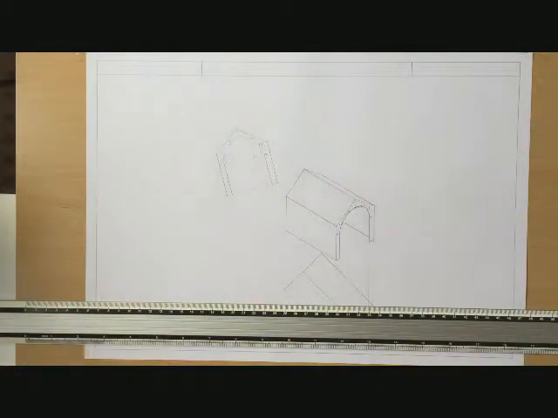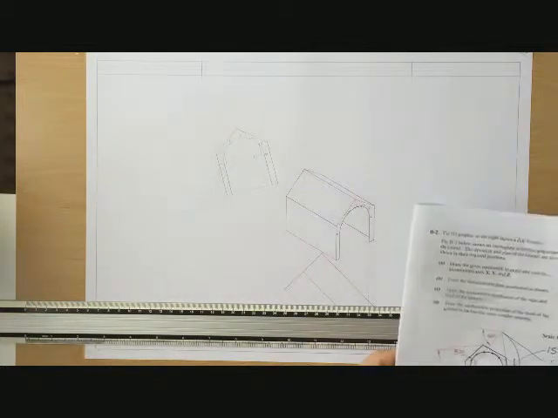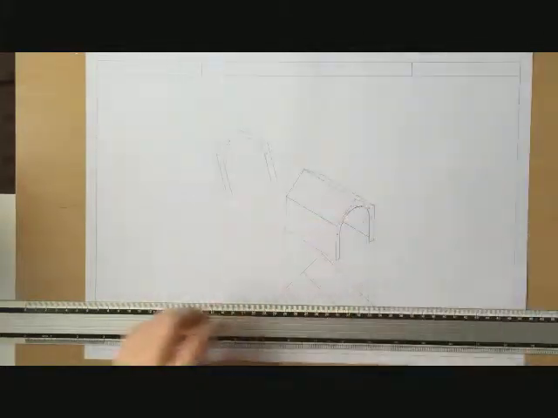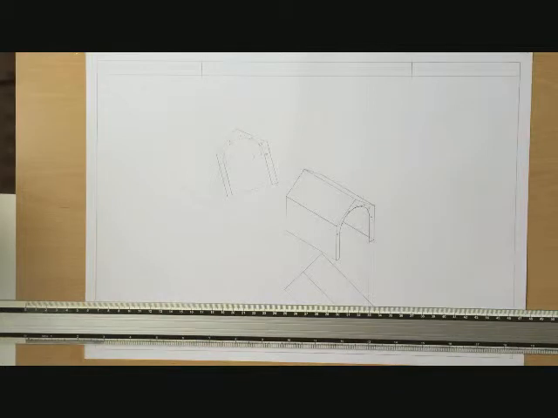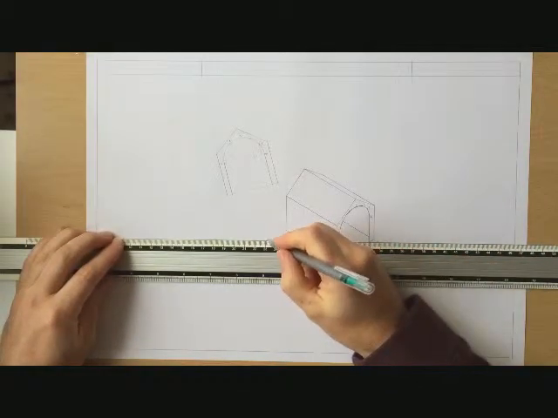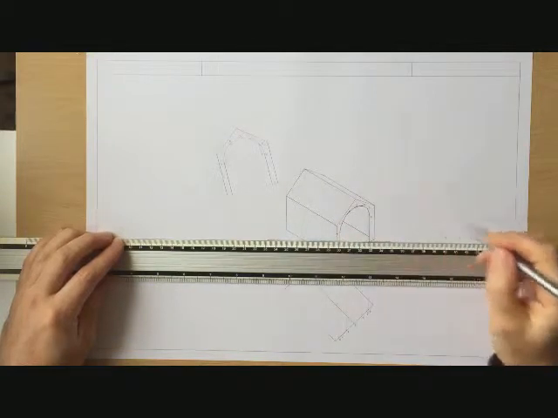Alright, I'm going to finish off by just drawing in a few things that I was asked to in the question. I'll put these in pen, you wouldn't do this in the exam. I'm going to draw this triangle ABC in green here, just to make it very obvious to you so that you can pick it up at home.